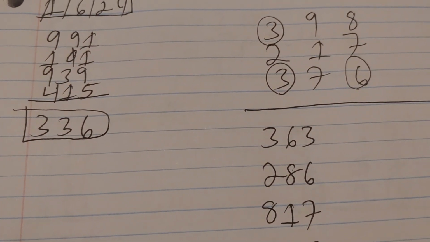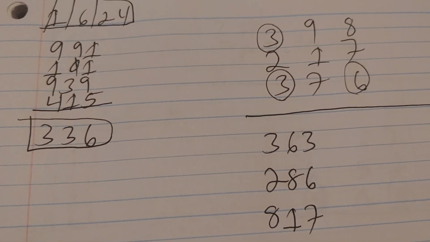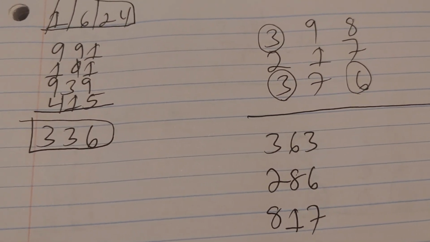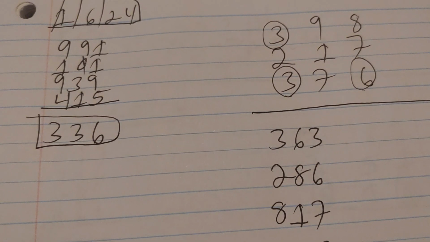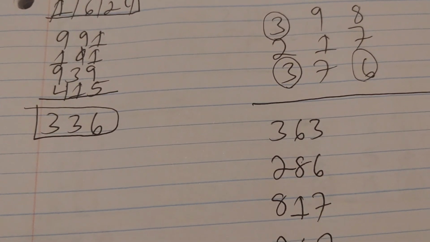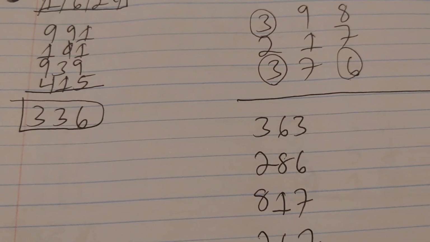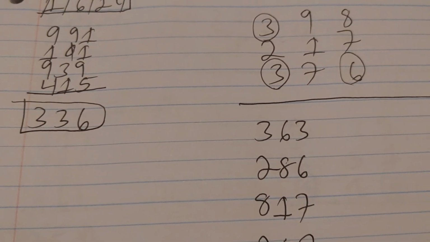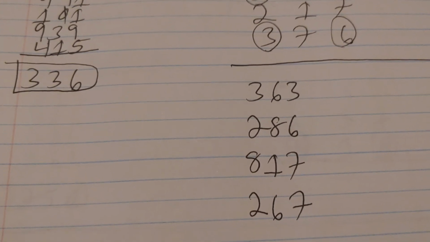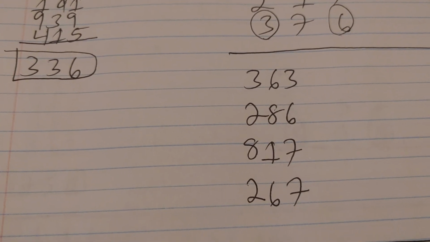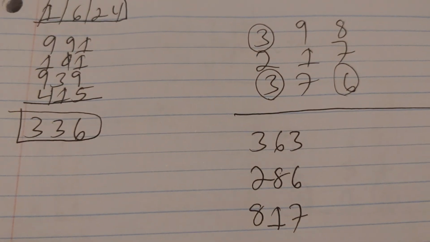On January 6, 2024, 991 fell. From that, you had 101 before, 939 and 415. The sum on that was 336. You're going to formulate the box as already discussed. And then from that, you had 363, 286, and 817 and 267 that fell in the next 7 days.